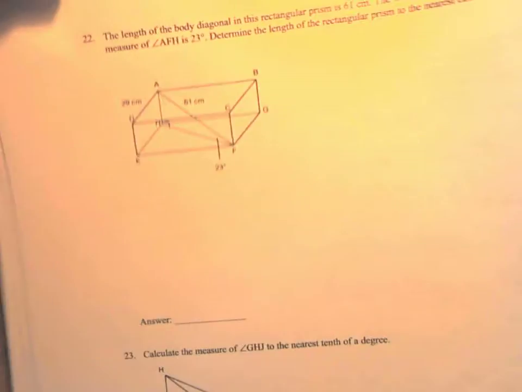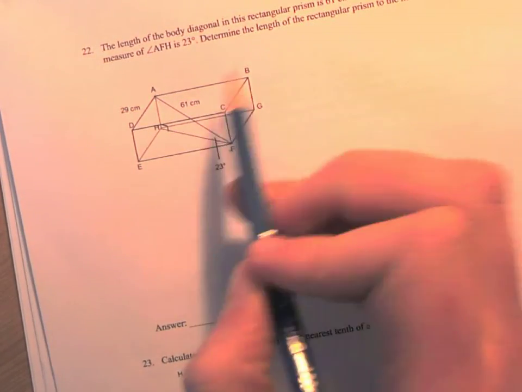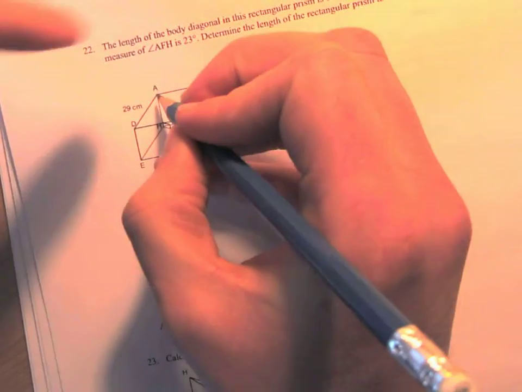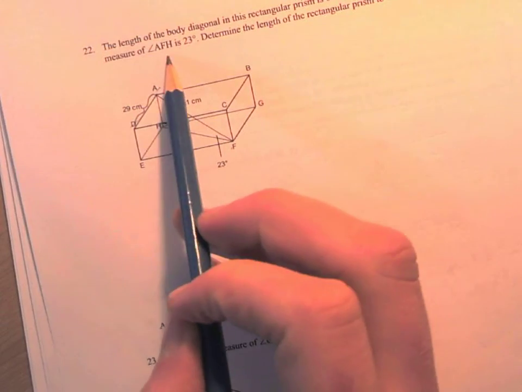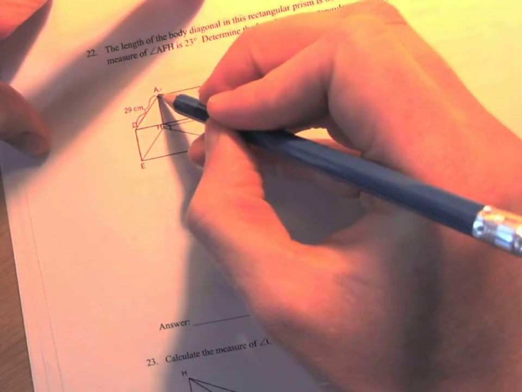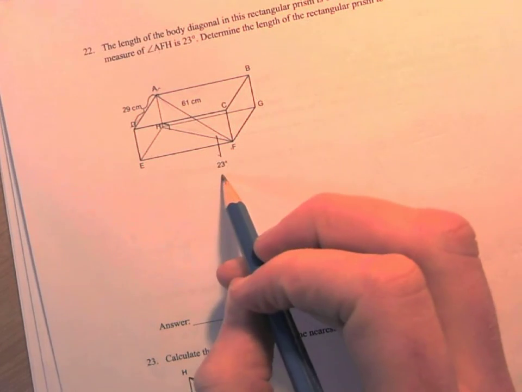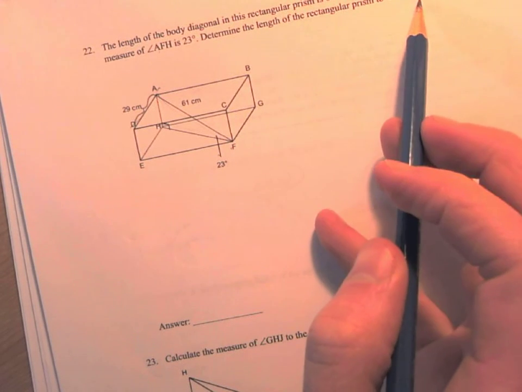Alright, last page. The length of the body diagonal in this rectangular prism is 61 centimeters. So from A to F is 61 centimeters, that dotted line. The width of the prism is 29 centimeters. That's from here to here, A to D. The measure of angle AFH, right, they indicated it, is 23 degrees there. Determine the length of the rectangular prism to the nearest centimeter.